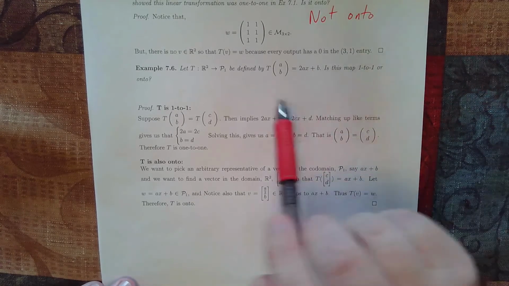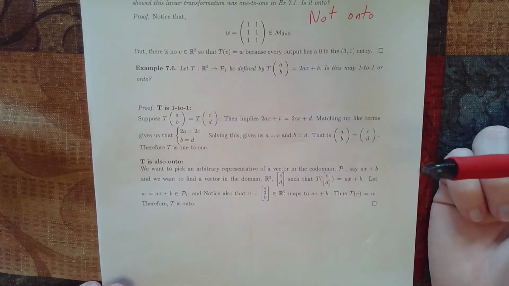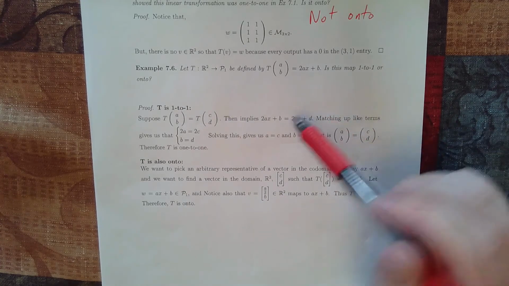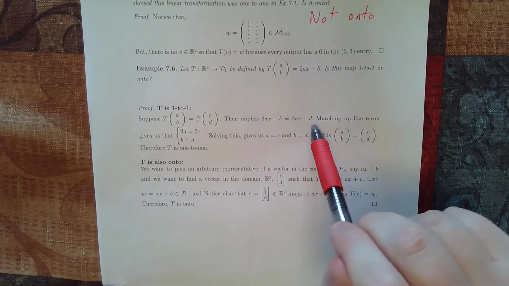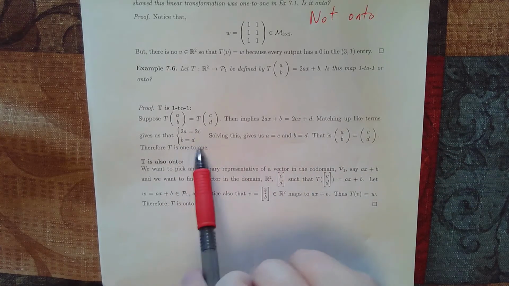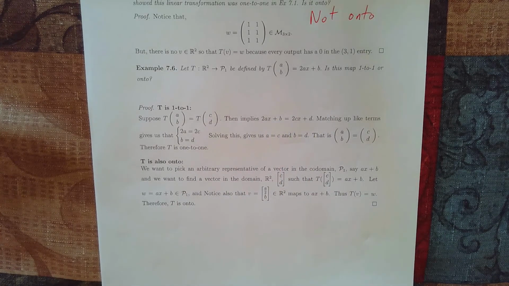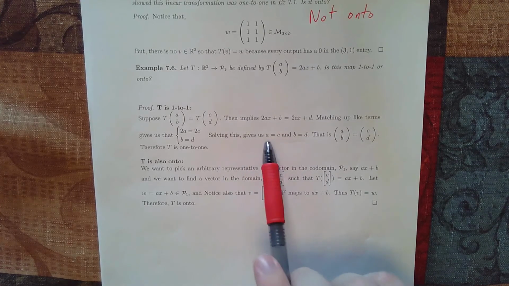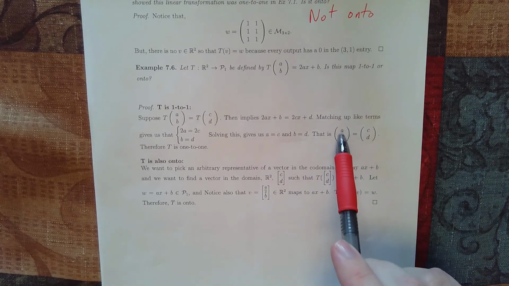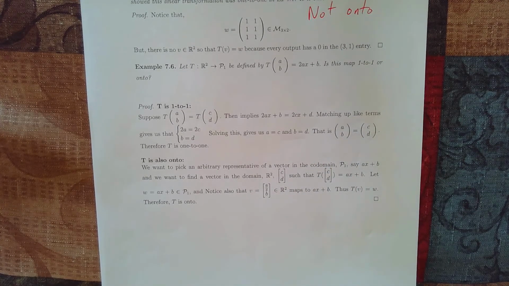In order to show it's 1-to-1, we're going to assume for a second that we have two different inputs going to the same output. If we do, then this implies that 2AX plus B equals 2CX plus D. If we match up the like terms, we get that 2A equals 2C and B equals D. So comparing the things that have the X's and the things that have just the constant parts, we're able to see that A equals C and B equals D, which means that our inputs A, B and C, D actually were the same thing all along. And so this is the definition of being 1-to-1. So we do get something that indeed ends up being 1-to-1.